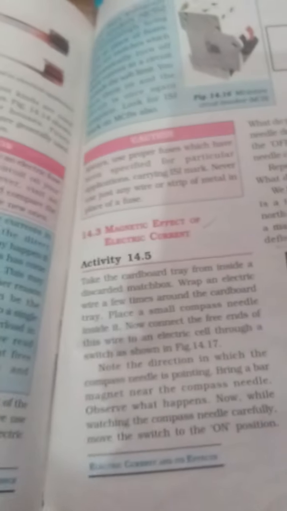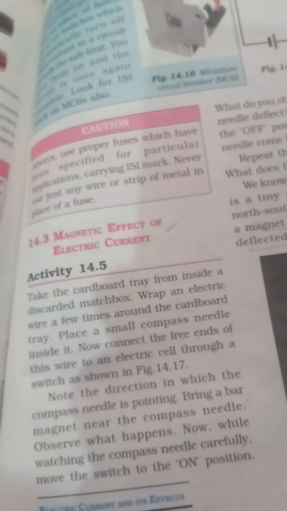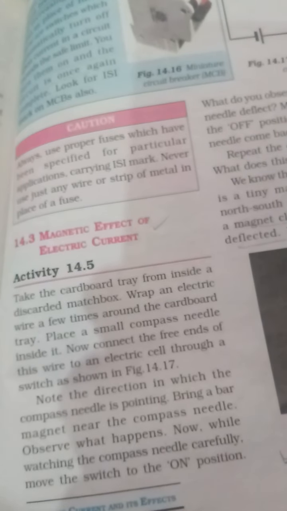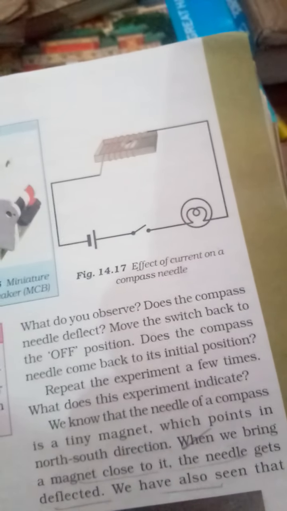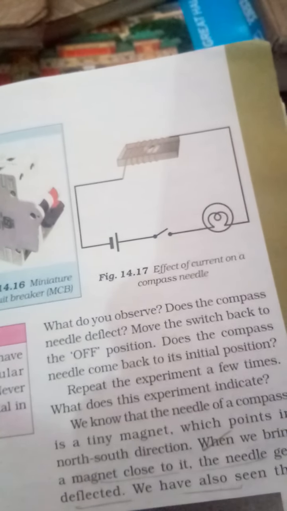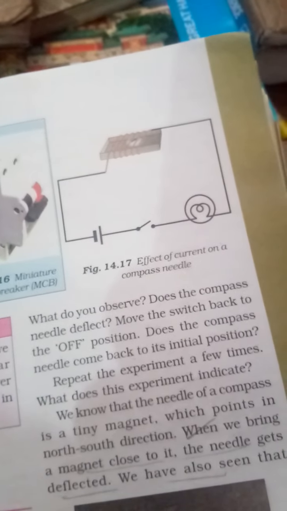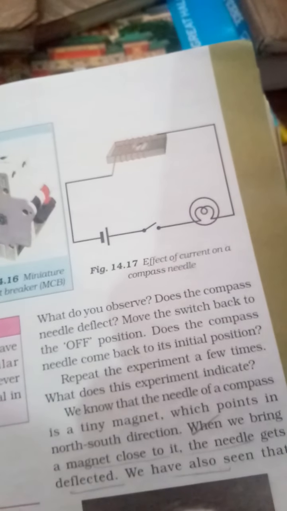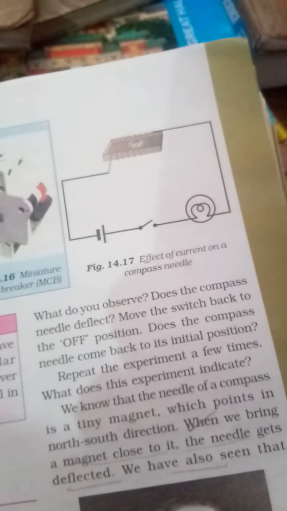Moving to the next topic, that is the magnetic effect of electric current. What is the magnetic effect of electric current? Whenever electricity passes through a wire, it behaves like a magnet. You can see in figure 14.17 a circuit. There is a wire, switch, bulb, and an empty matchbox in which a magnetic compass has been inserted. Whenever the circuit is complete and electricity flows, the magnetic compass will get deflected.